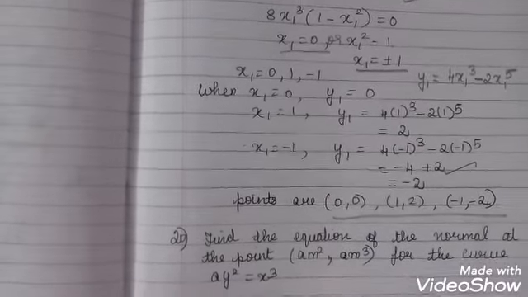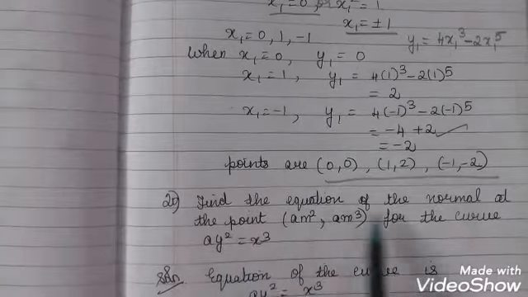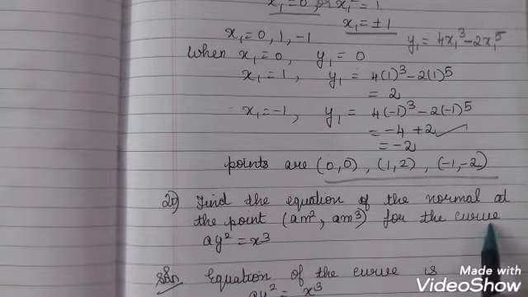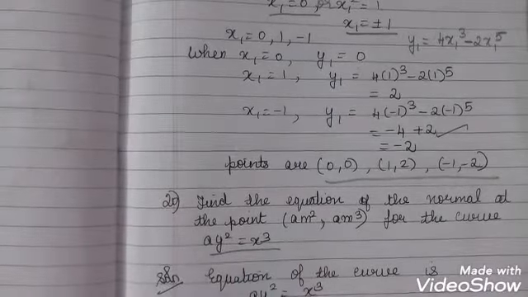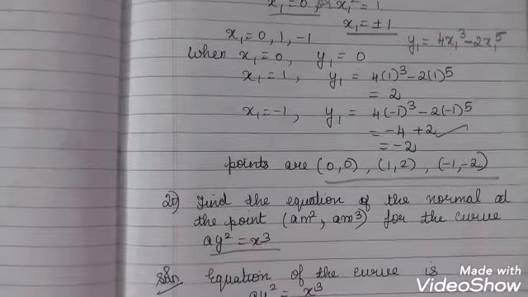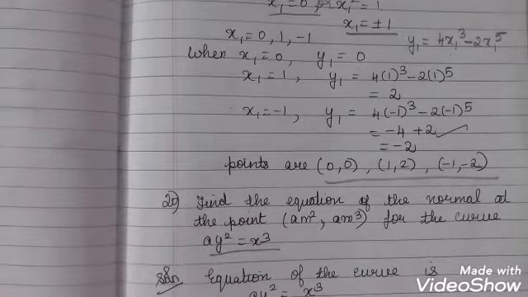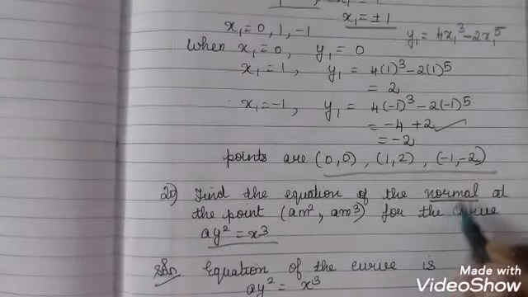Yes. Now your 20th question. Find the equation of the normal at the point (am², am³) for the curve ay² = x³. It's another important question here. Here you will have to find out the equation of the normal. So we'll see how we can find out the equation of the normal only is asked.